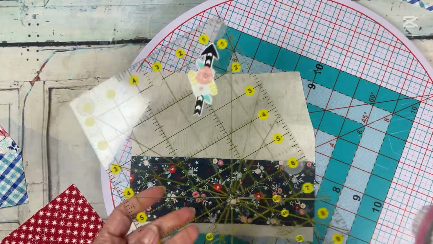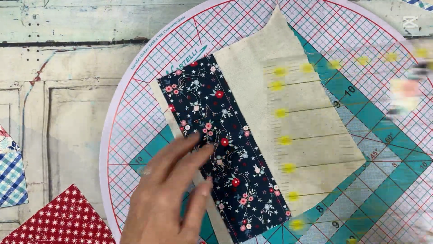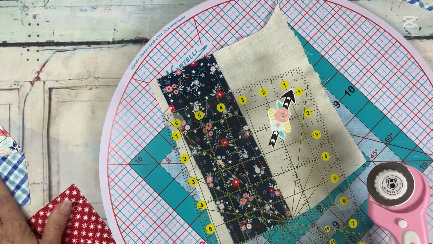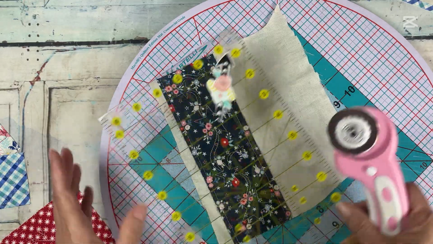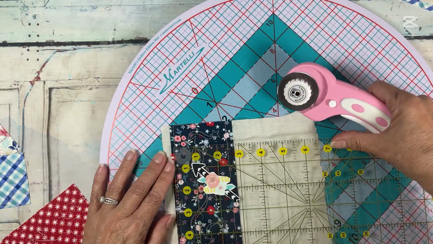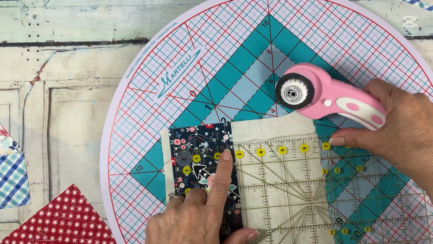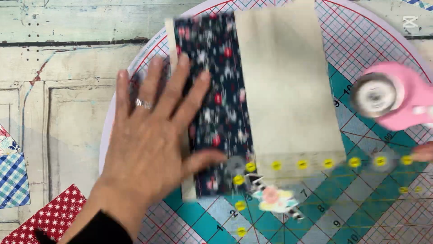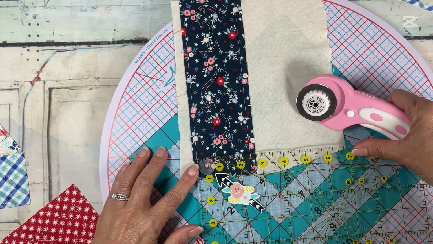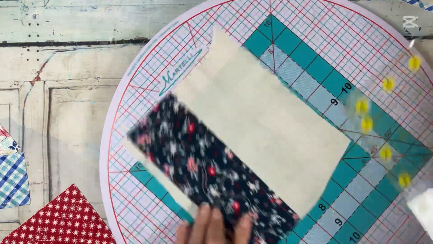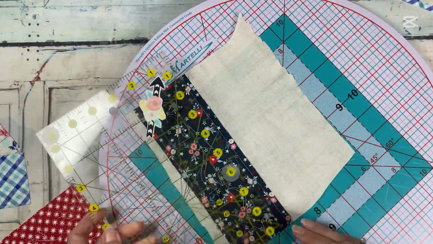And then I will do the same thing with the regular ruler. So this one is the same width. It needs to be 2.5 inches. So I'm just going to see how close I am. It's a hair inside. That looks pretty good. So I can cut pretty much on the line.